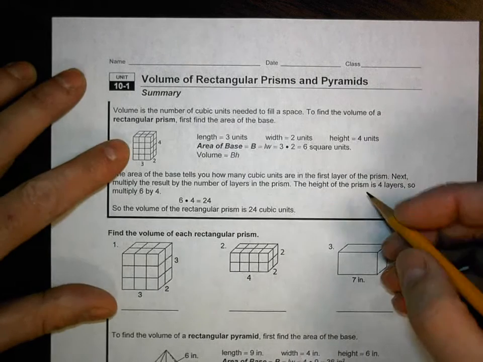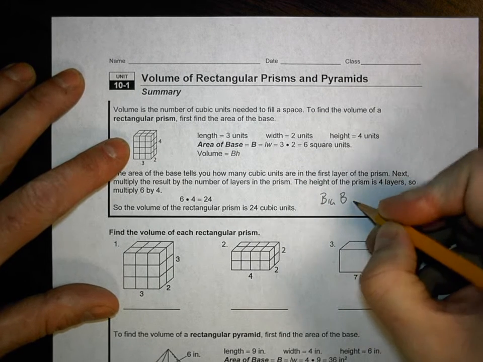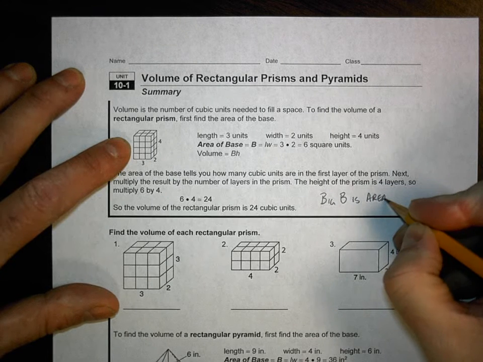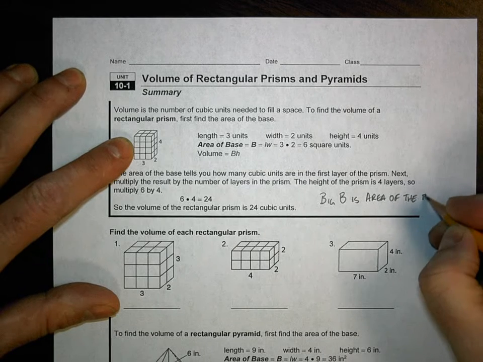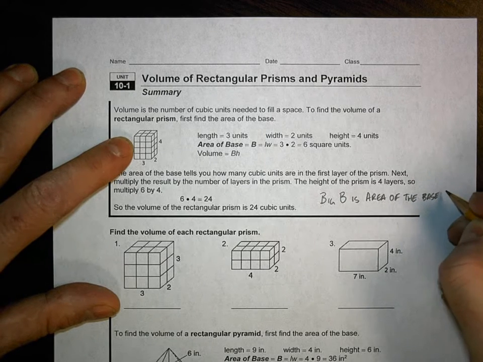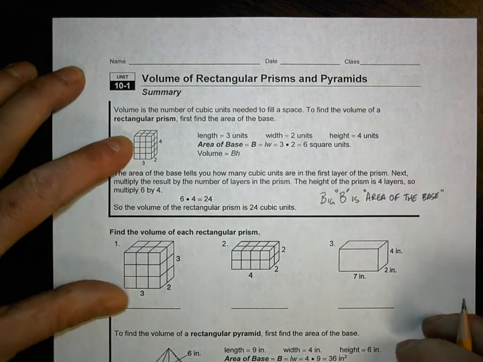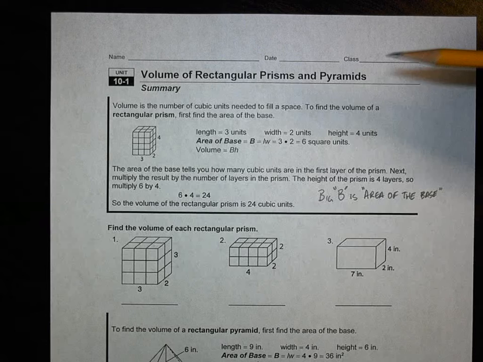So I'm just going to write that here because it's important. Big B is area of the base. In fact, it's so important it's what's worth points right now. It's right up front too. So big B is the area of the base. Remember that little b is not. So it gives you an example up front.